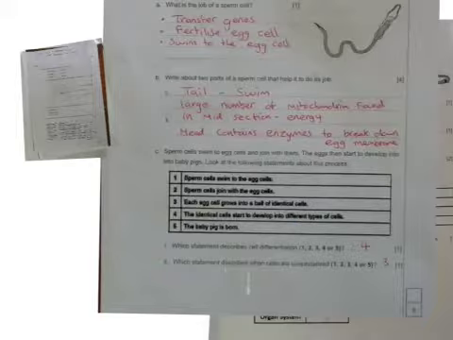Which statement describes the cells that are unspecialized, so undifferentiated? I've said 3 because each egg cell grows into a ball of identical cells. So that means they've not really got a particular job to do yet. They're just doing that cell division as identical cells.